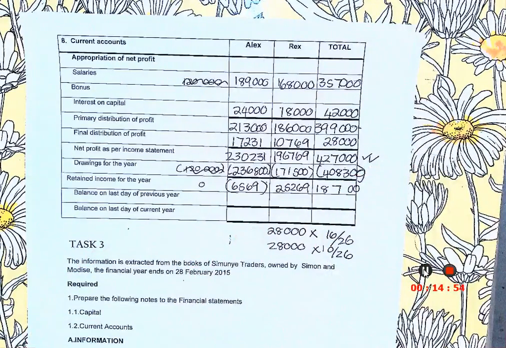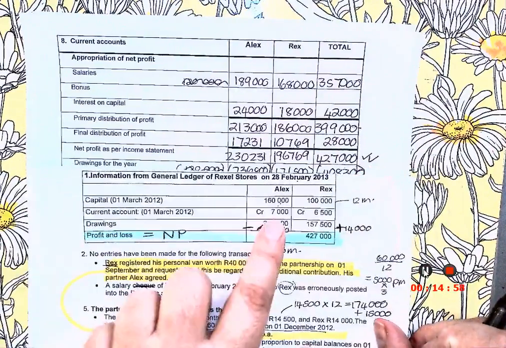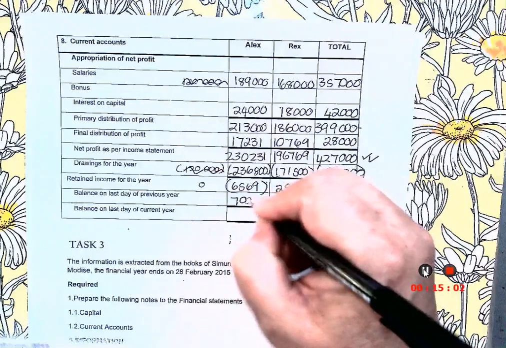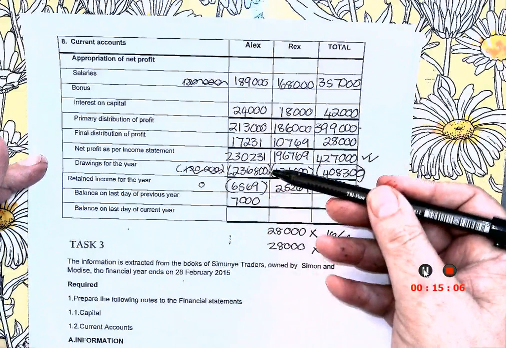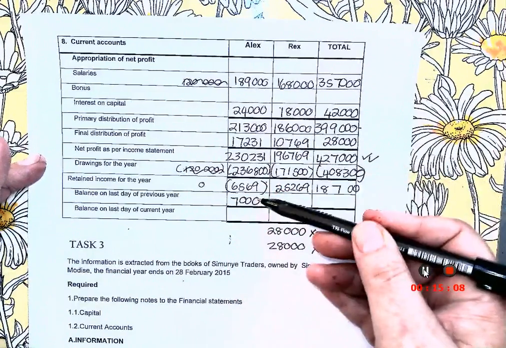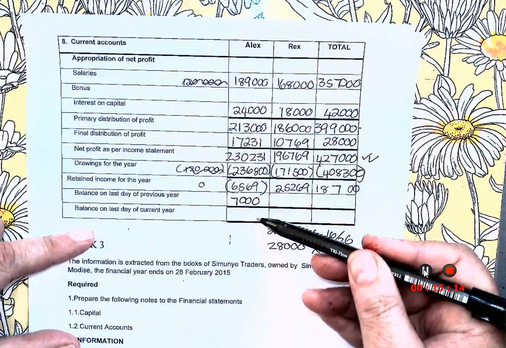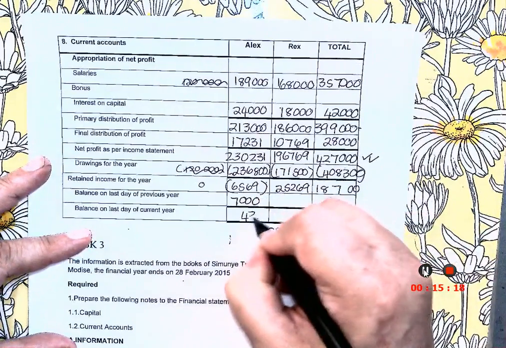Now the balances, remember, I go to the current account. Alex has got a credit balance, which is a plus. So can you see, even though he took more than his earnings, he still had earnings left from last year. You see? Okay, so what of his earnings do we have left this year? 431.